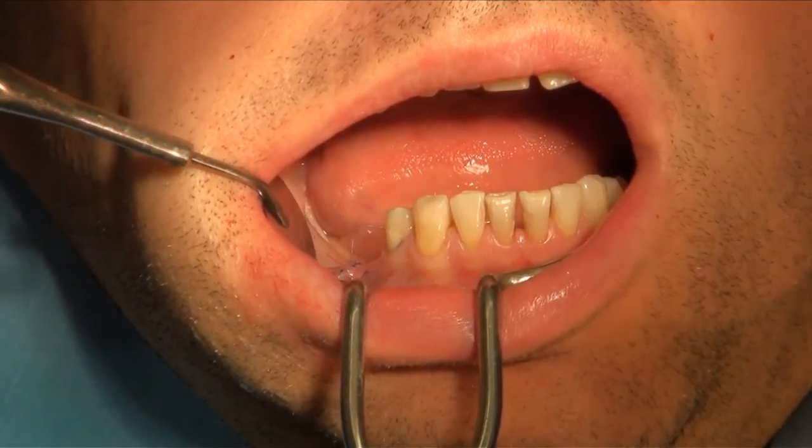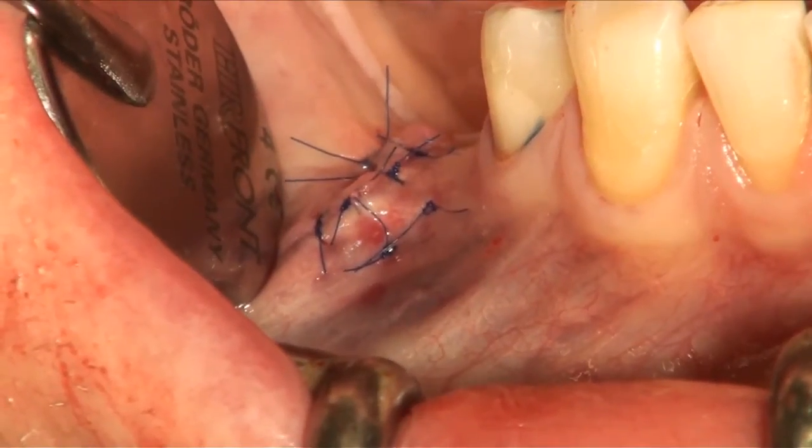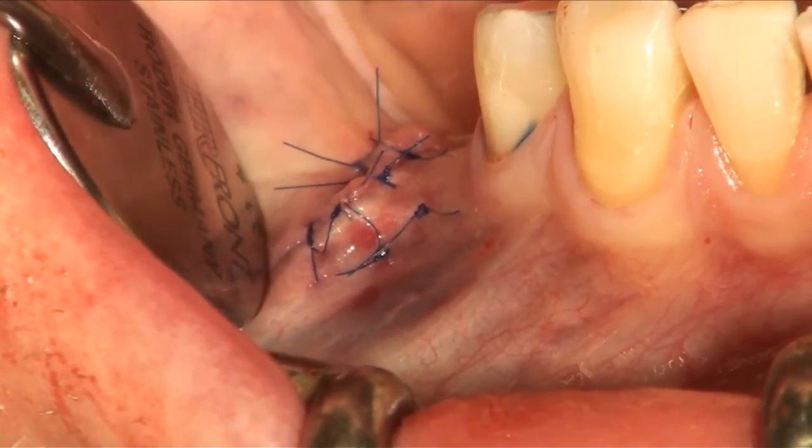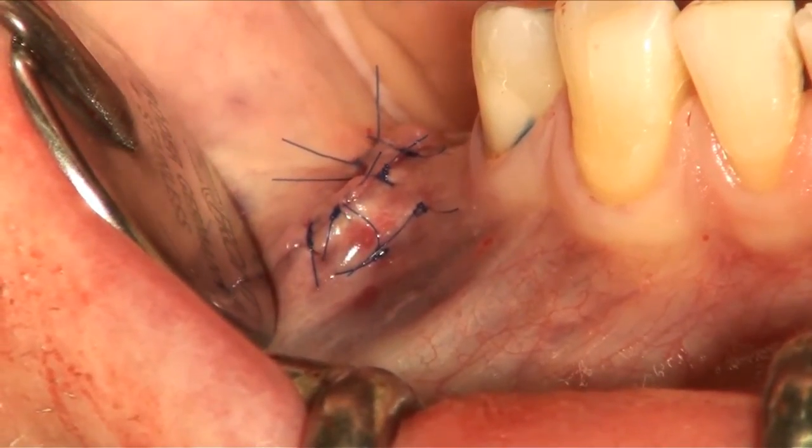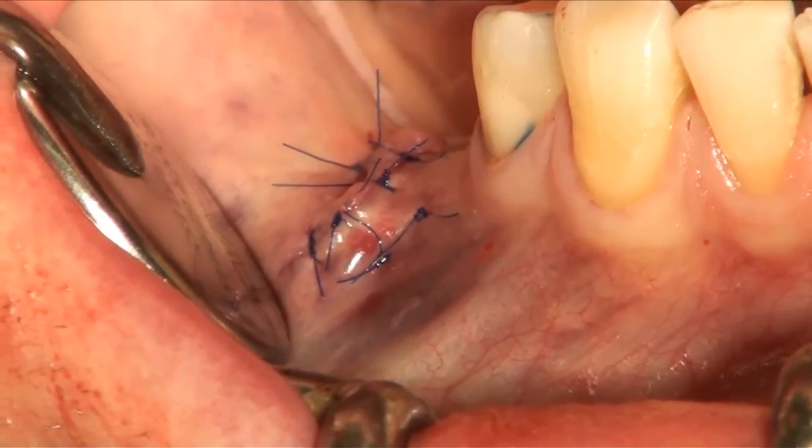This is the end of the procedure. We have a tight two-layered suturing, and the expansion of the expander starts now. After 4 to 6 weeks of expansion, we will do our block graft surgery.